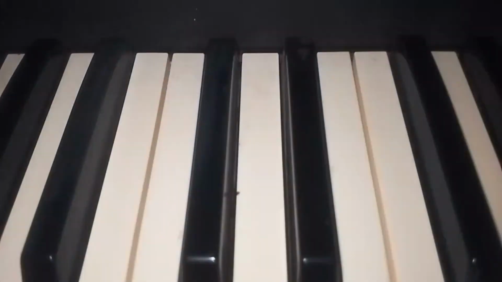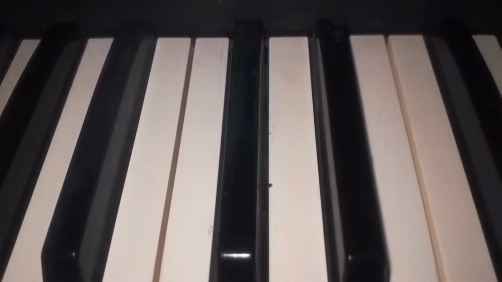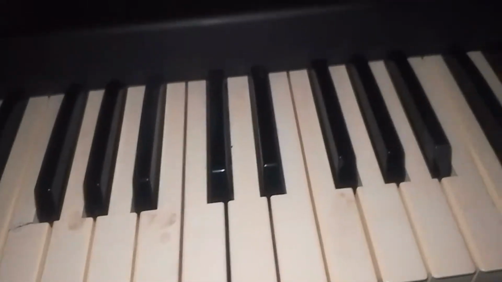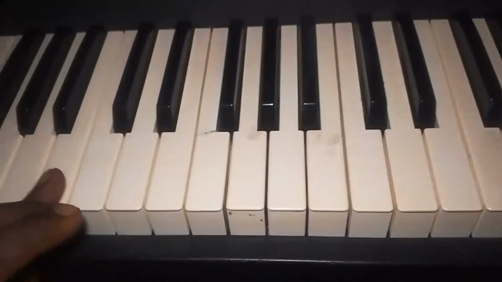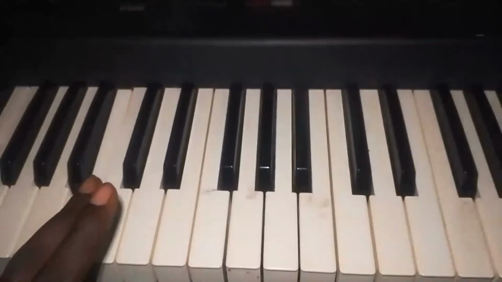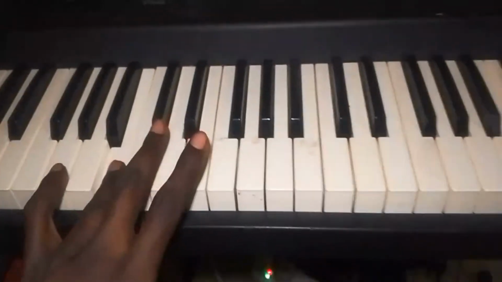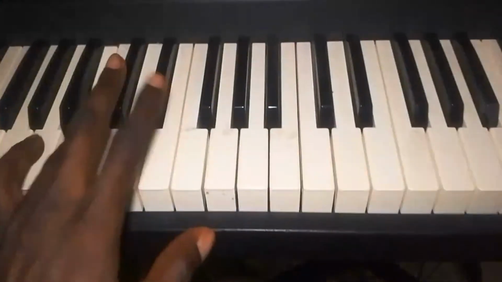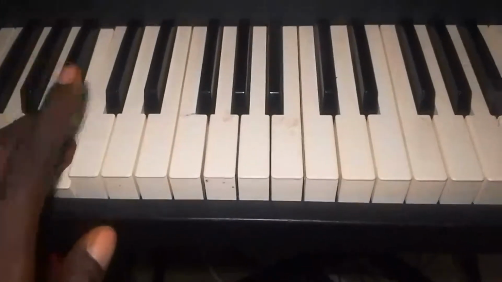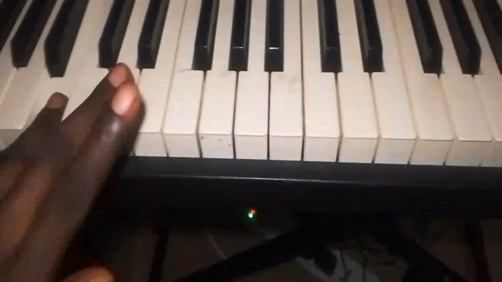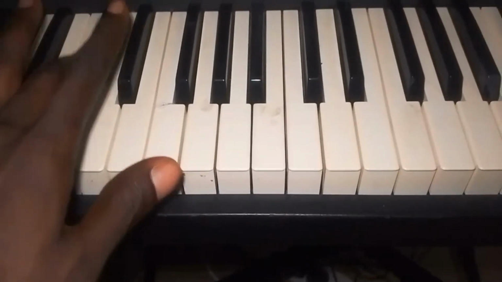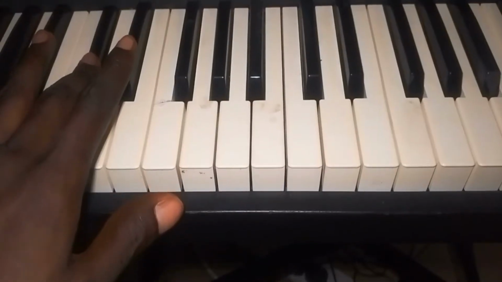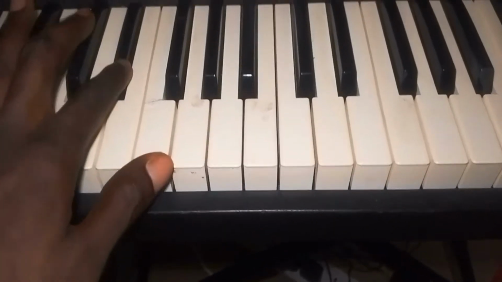Now let's start with our left hand. Remember, we are always starting with our left hand. This is our B. So ring finger. Can you see ring finger? Then middle.